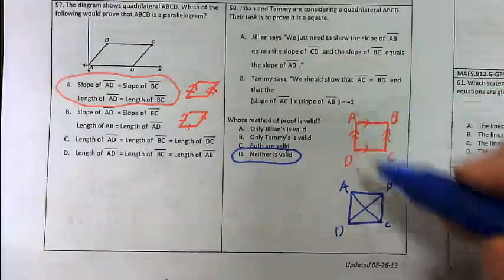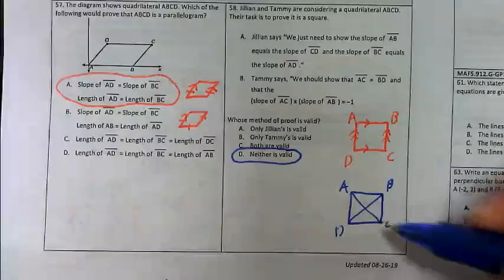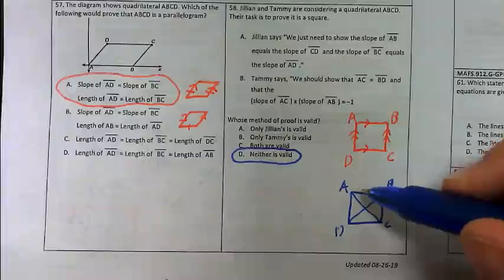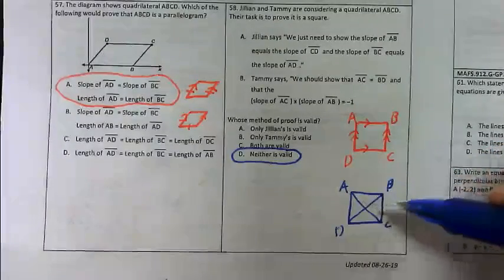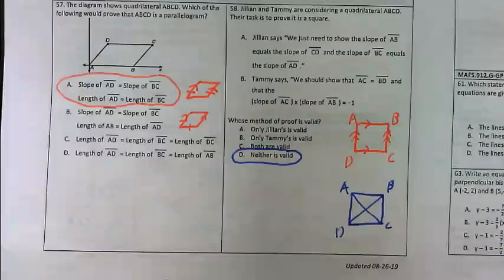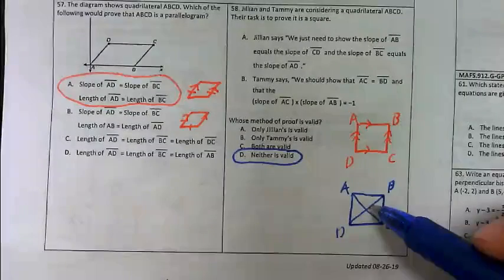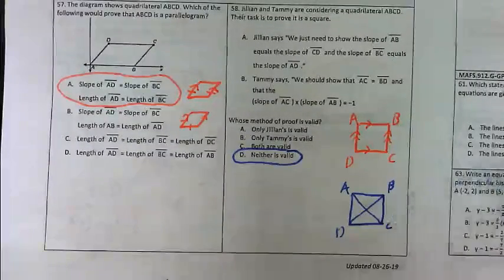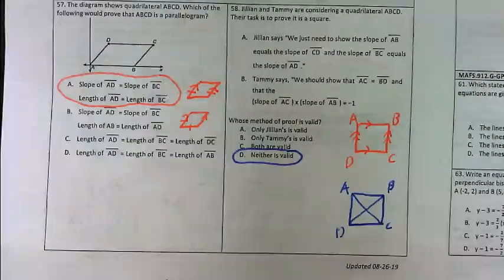Now, if we had said that these two diagonals are perpendicular, and the angles and they were congruent, I still don't think that'd be enough information to say it's a parallelogram, because I'm pretty sure you could make a trapezoid that looked like that.